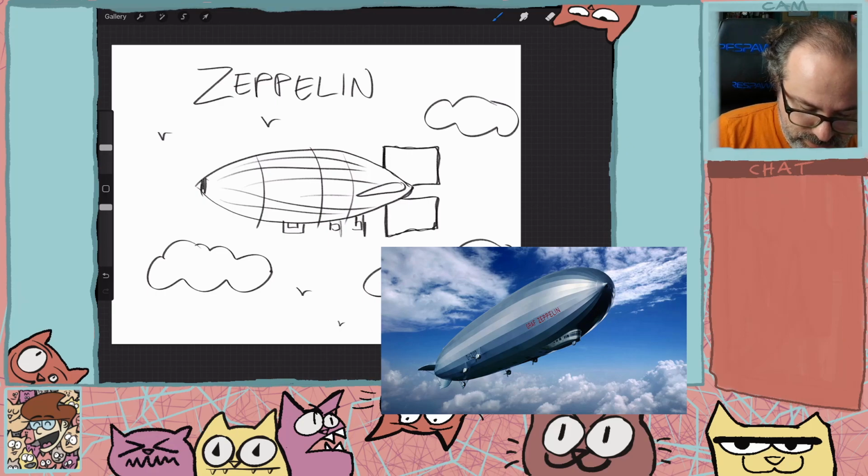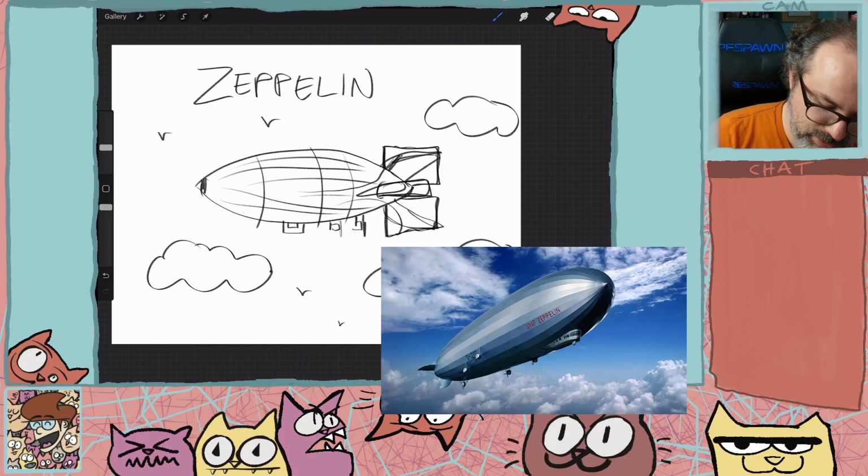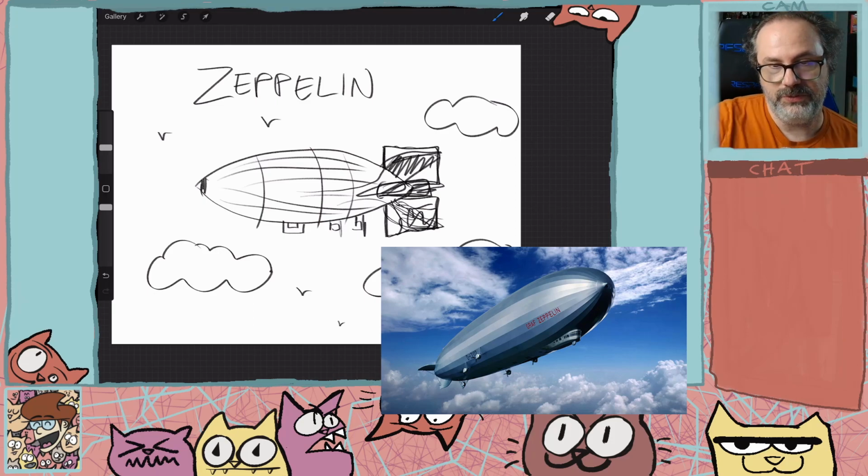This actually, if this was how airflow was going, this would actually not be ideal. It should be more like that, at least. Anyway, whatever. We get it. That's a Zeppelin. Close enough.